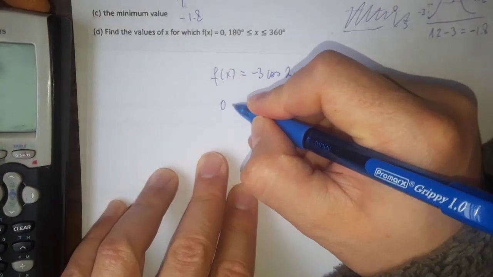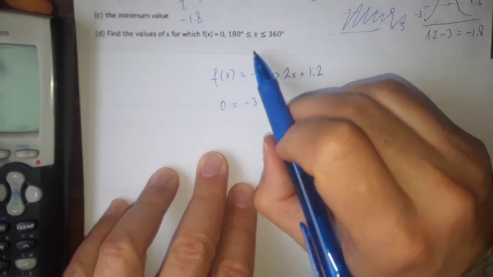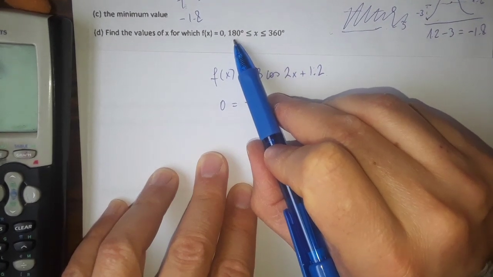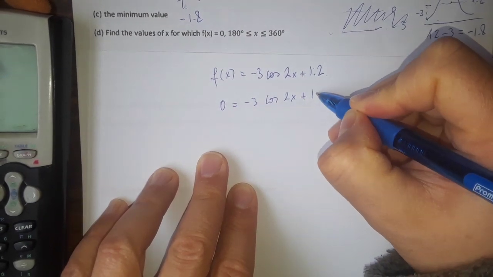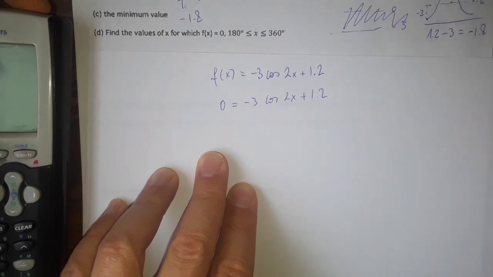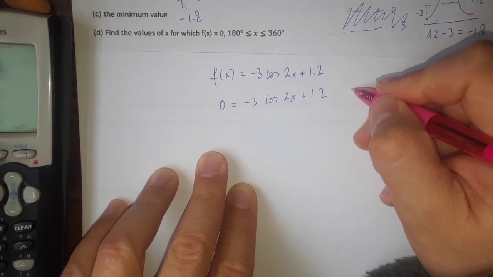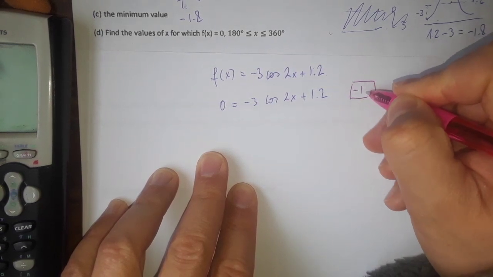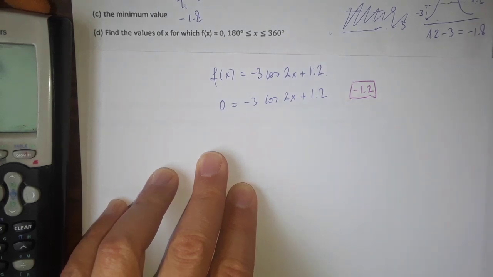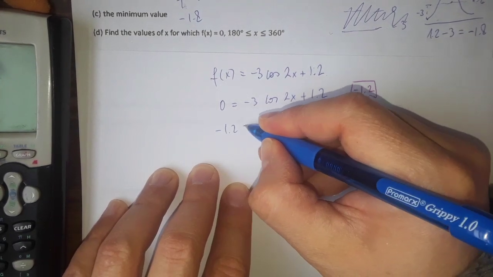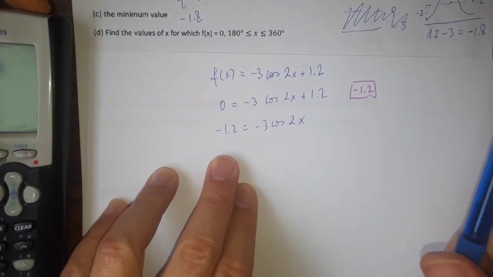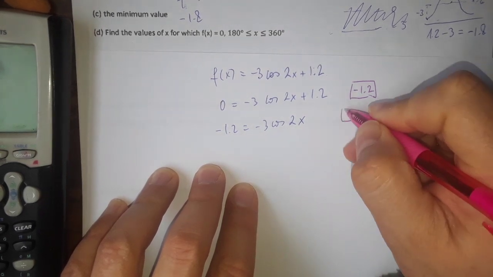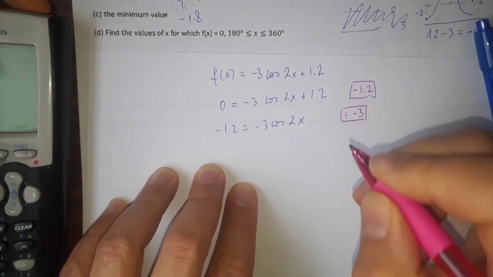So this is 0, and then they're asking us to find x between this restricted domain from 180 to 360. So -3 cosine of 2x plus 1.2 equals 0. Now, the first thing we're going to do is subtract 1.2 from both sides. So we're going to have negative 1.2 equals negative 3 cosine of 2x. Now we're going to divide both sides by negative 3.